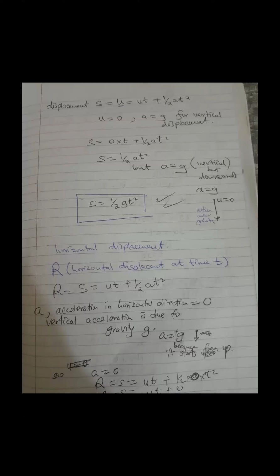For horizontal displacement, A will be equal to 0, meaning from the equation S equals UT plus half AT squared, we substitute A with 0, and it will give us the formula S is equal to UT.